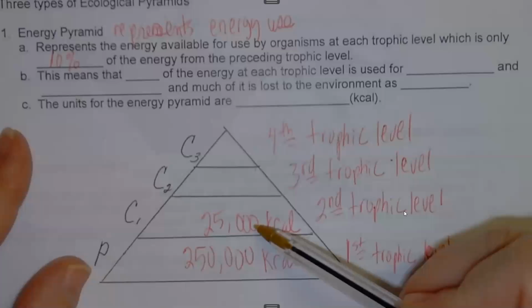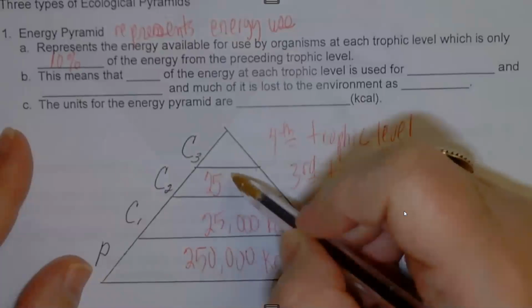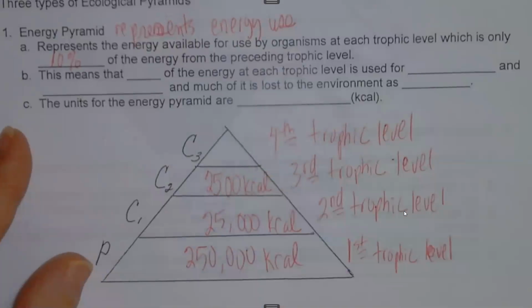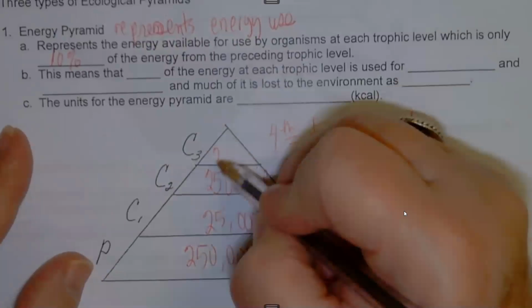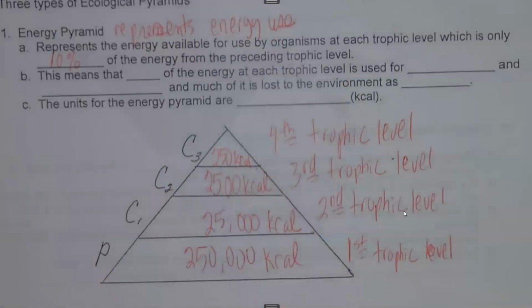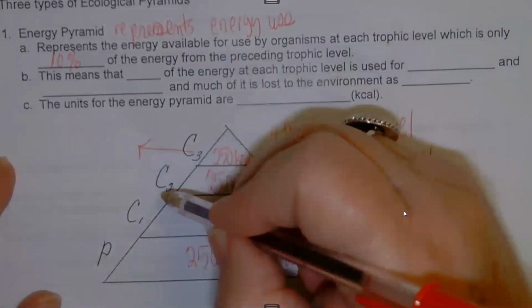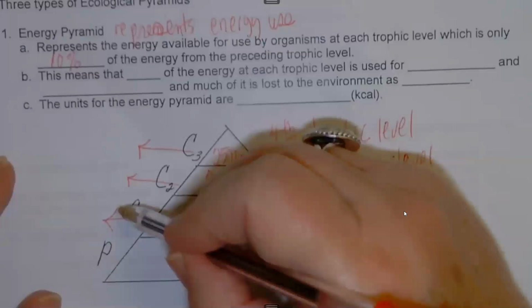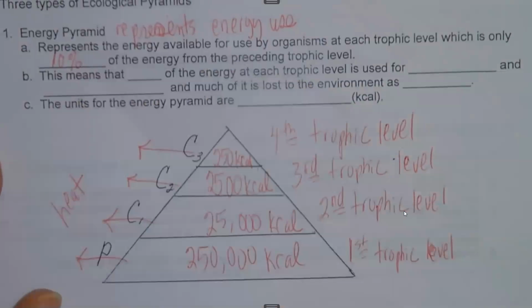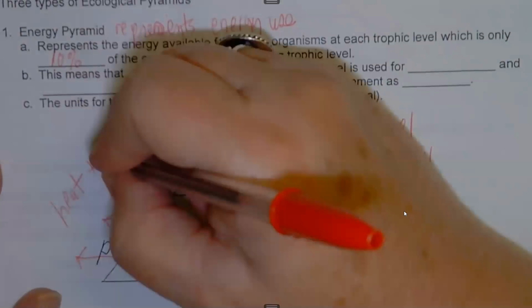And then we drop another zero and we go down to 2,500 kilocalories. Drop another zero and we end up only at 250 kilocalories. And that's why it's shaped like a pyramid. It starts with a lot of energy, but it decreases each time we move up. And what happens is this energy that we're losing at each level, it's being given off, it's being lost as heat and waste.